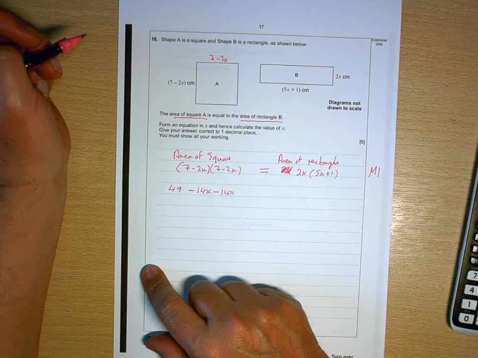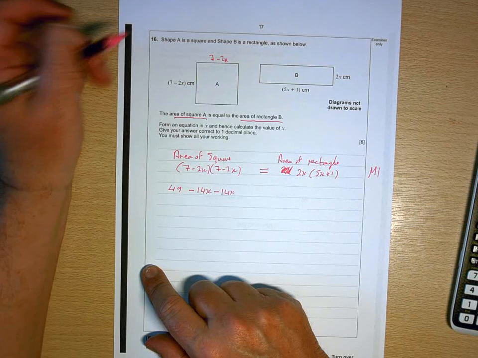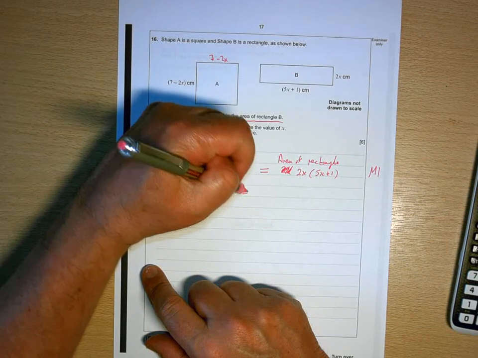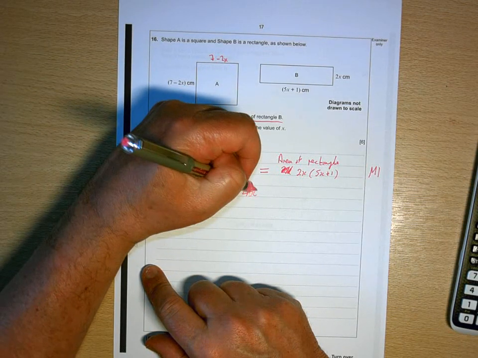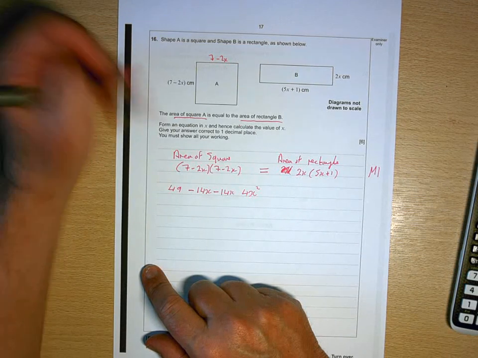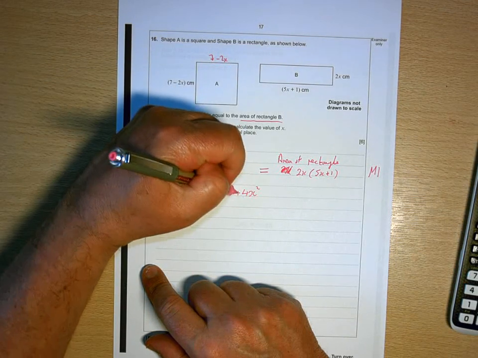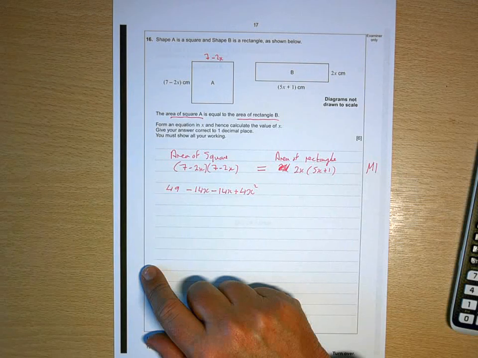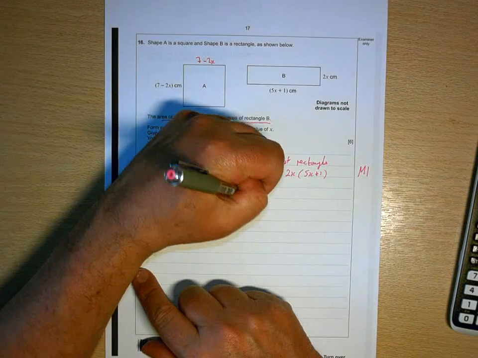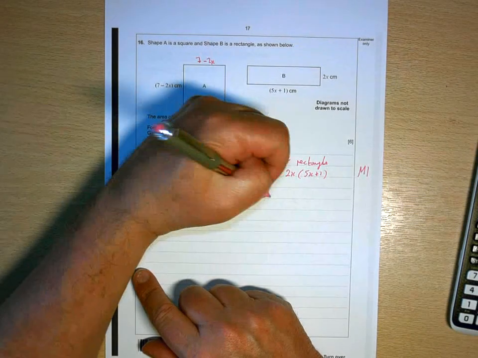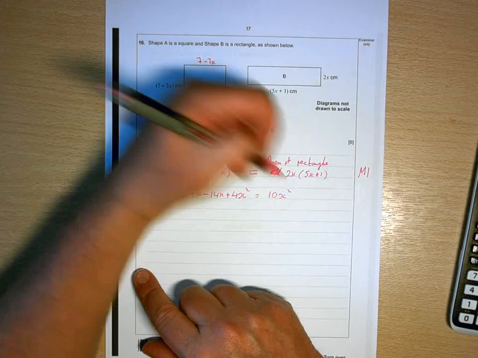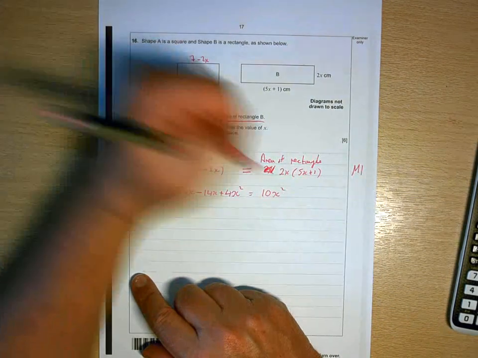And then finally, 2 times 2 is 4. X times x is x squared. Minus times a minus, signs are the same, answer's positive. On this side, 2 times 5 is 10. X times x is x squared, and 2x times 1 is plus 2x.